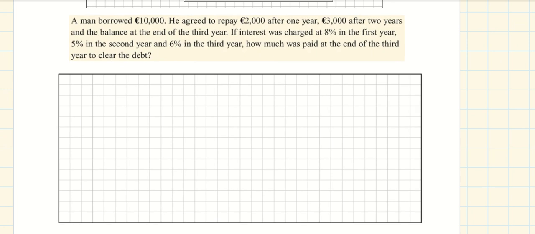He borrowed 10,000. He repaid 2,000 after 1 year, 3,000 after 2 years, and the balance at the end of the third year. So 8% in the first year, 5% in the second year, 6% in the third year. How much was paid at the end of the third year to clear the debt? Okay, a lot of words, but just take it 1 year at a time. So let's go 2,000 after 1 year and 8%. So it's going to start off with 10,000 euro. He starts off with an interest at 8%.